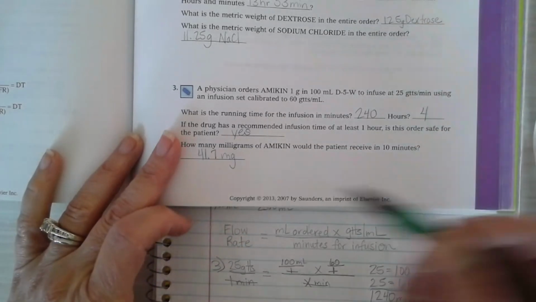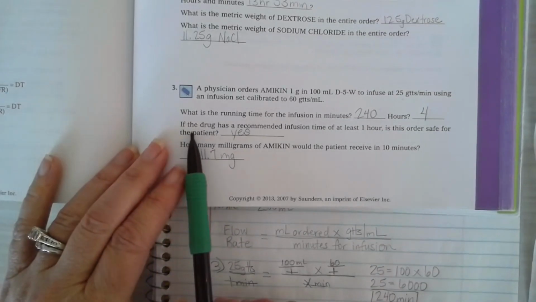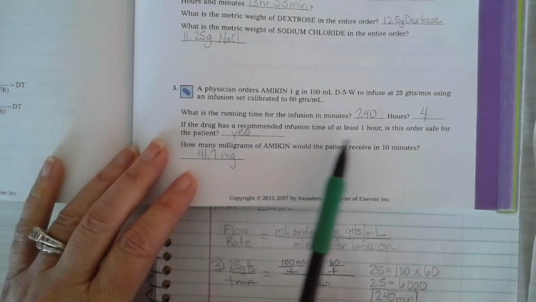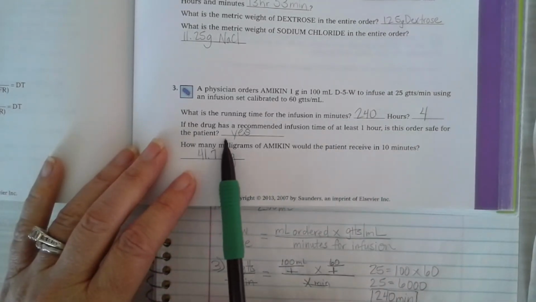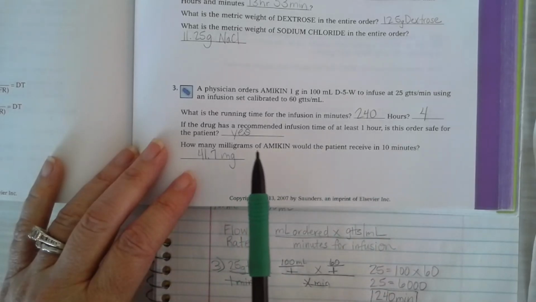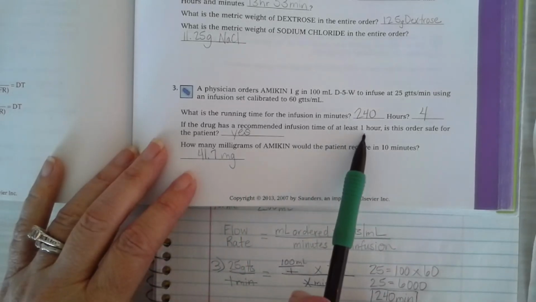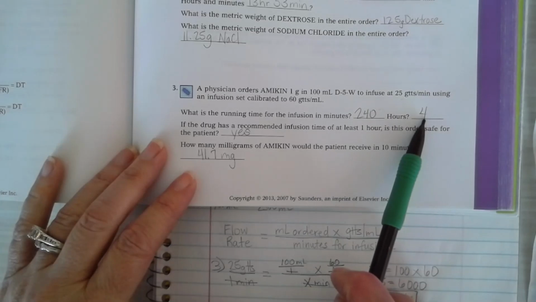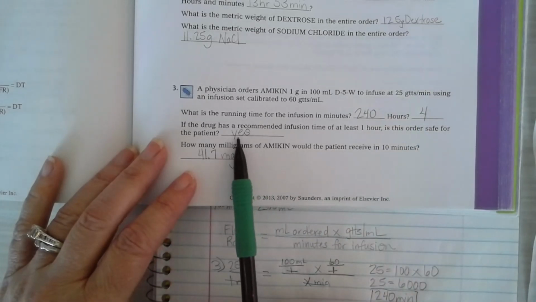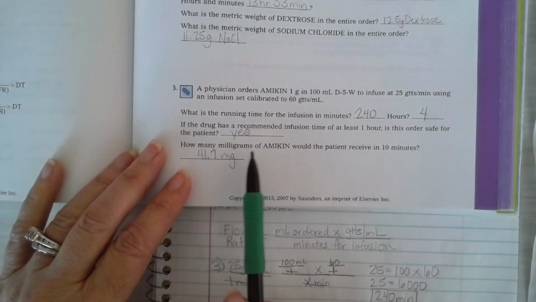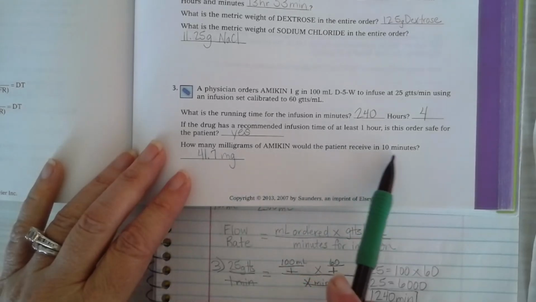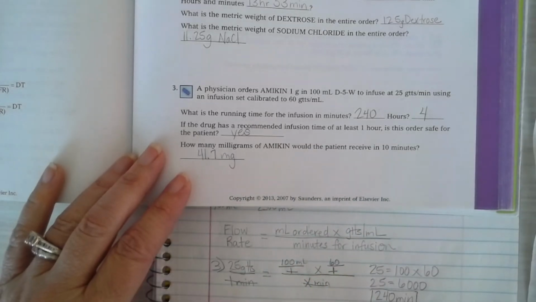Okay, so the next one: is the drug recommended infusion time of at least 1 hour safe for the patient? Yes, it's at least 1 hour. This can take 4, so it is safe. Yes, it is. Okay, so how many milligrams would the patient receive in 10 minutes? Now we have to figure that out.